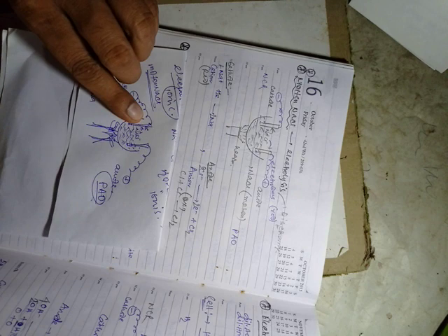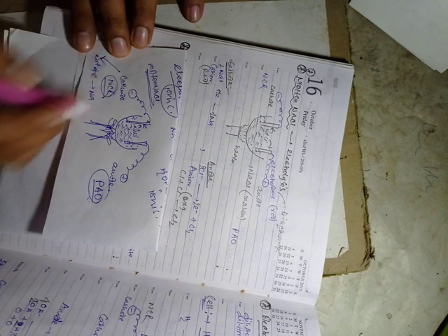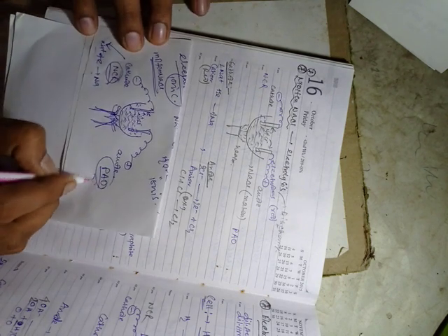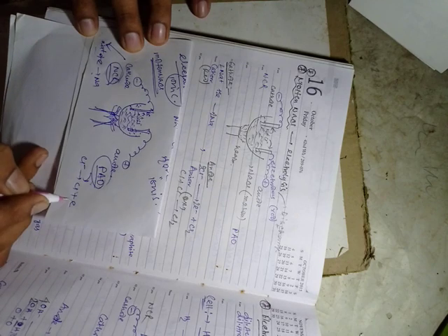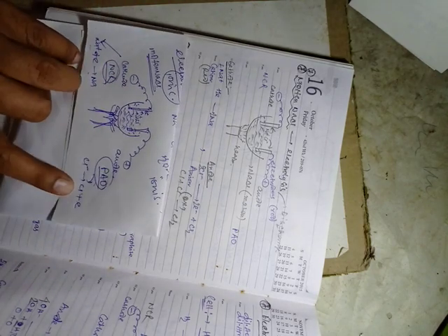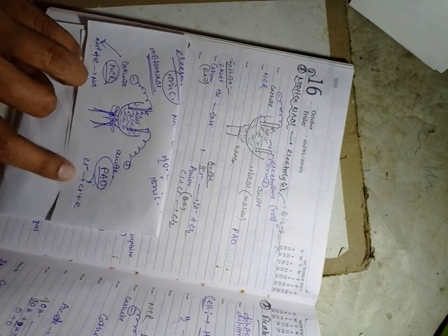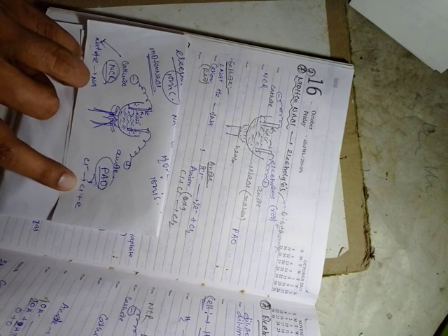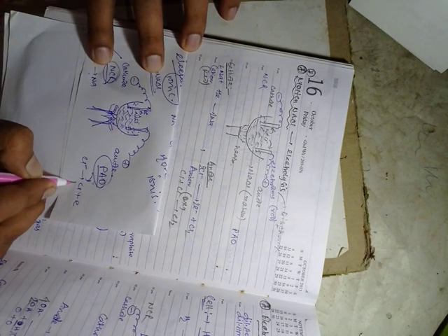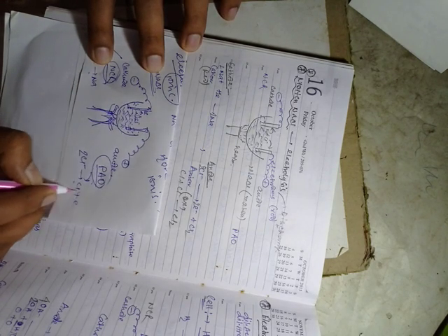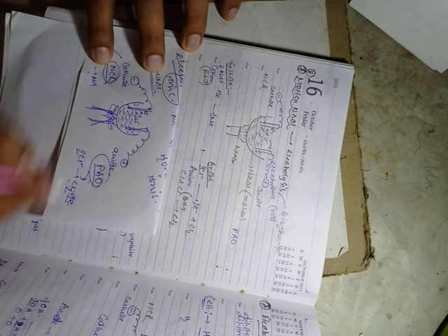So at the cathode this reaction happens, and at the anode the anion Cl- will move and release one electron to form simple chlorine. Chlorine will not exist like this, so two chloride ions form Cl2 plus 2 electrons, multiplied by 2.